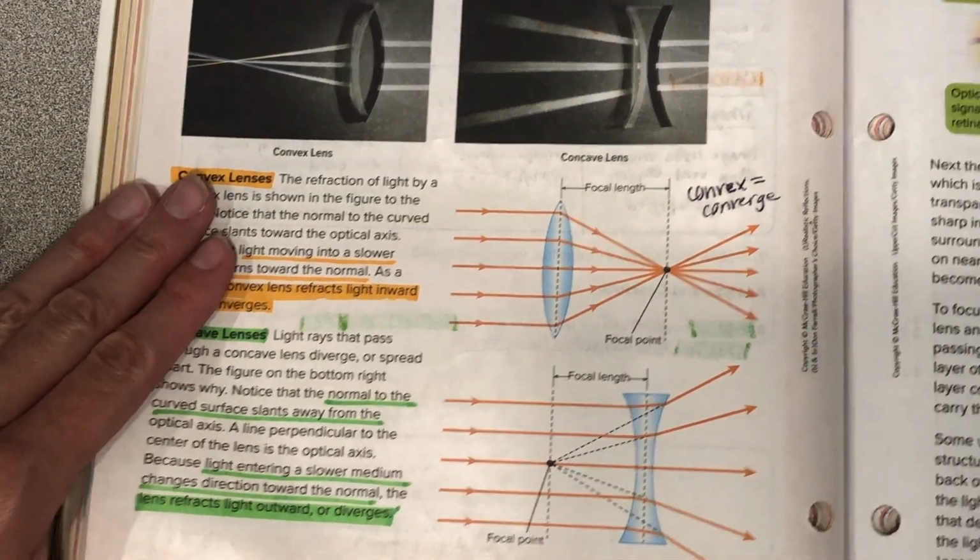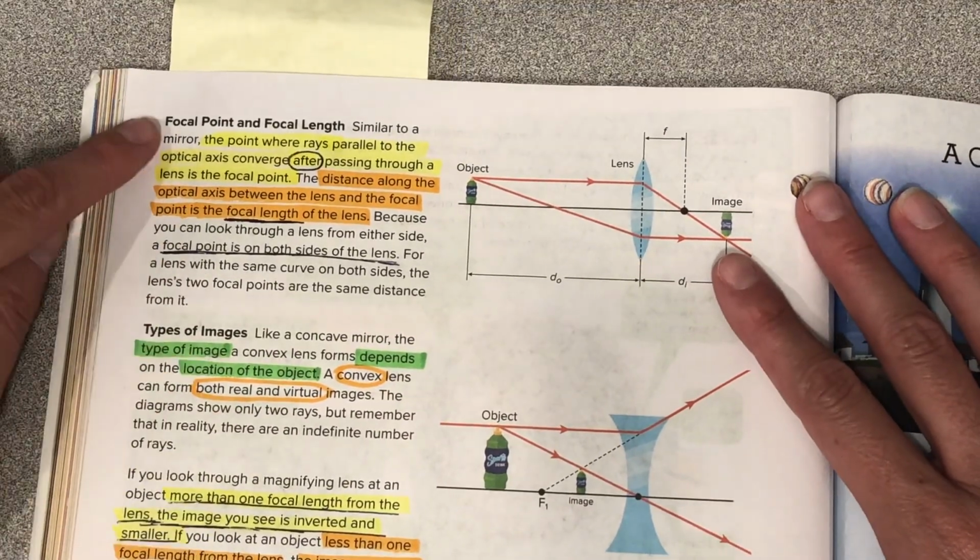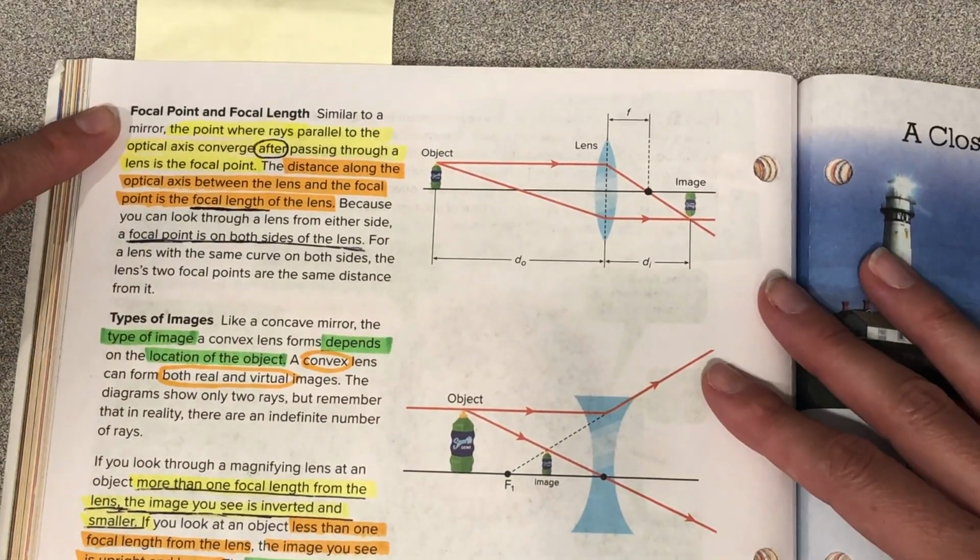Okay. We're going to skip this one and I will do this one with the lesson review tomorrow. So I'm going to move on to page 118, moving on to focal point and focal length.